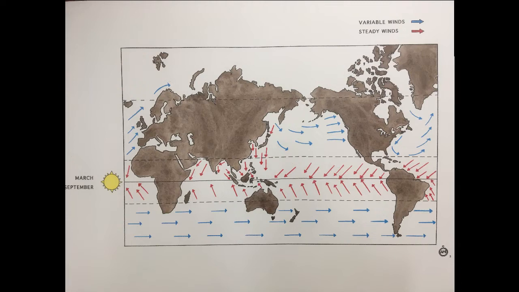This chart shows us the direction of the winds during this time of year, or could I say these times of year. So the key shows us two different winds, variable winds and steady winds. Now steady winds, with the red arrows, are going to blow pretty reliably all the time at this time of the year. But those variable winds, not so reliable, and they may be blowing or they may not be blowing. Take a moment to just check out this chart because we're about to flip to another one.